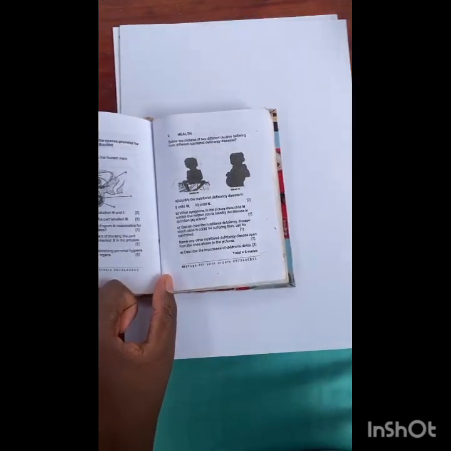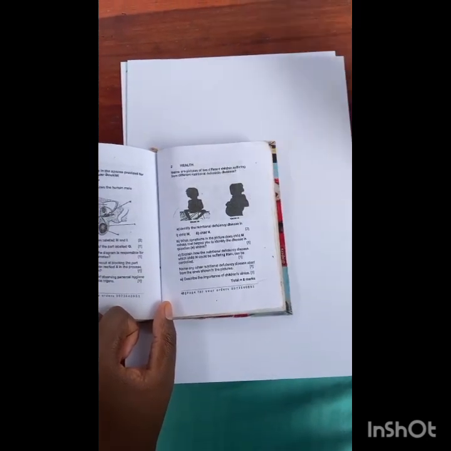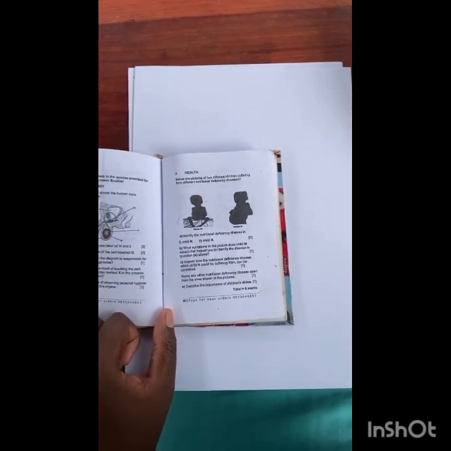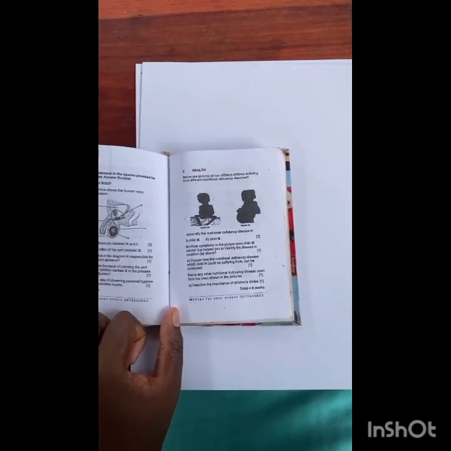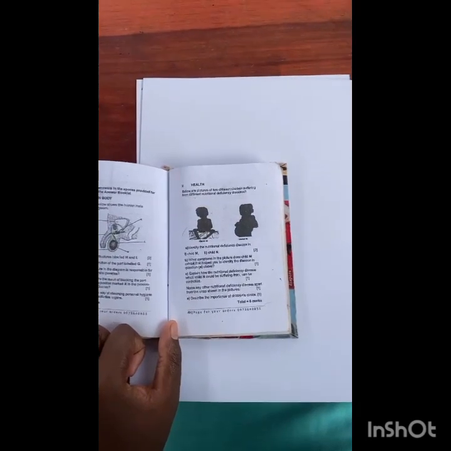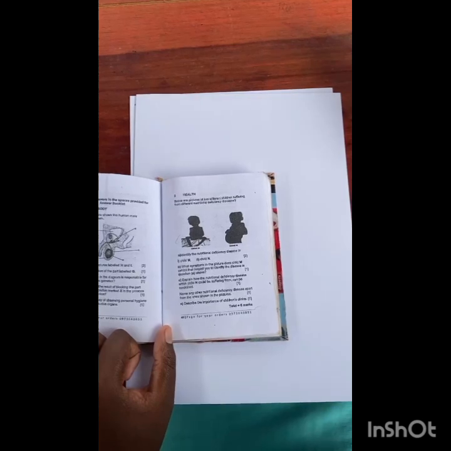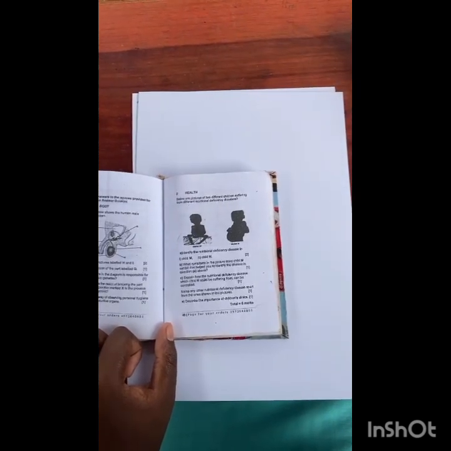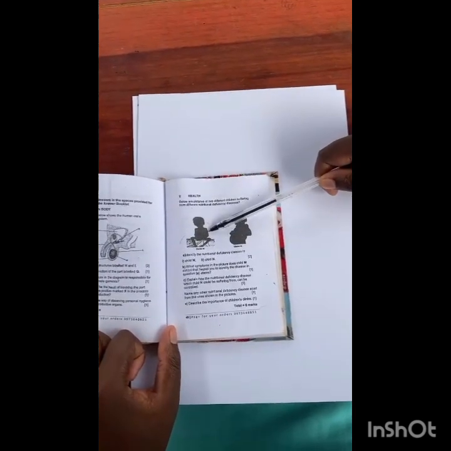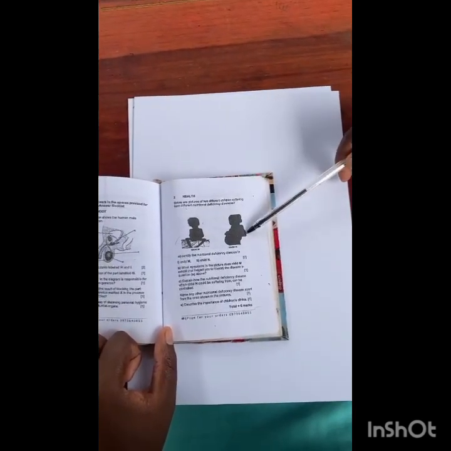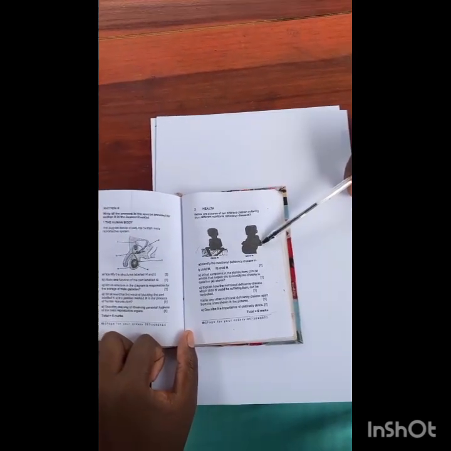Question 2 is on health. You're seeing two babies. One is extremely thin and the other one has a protruding tummy. Below are pictures of two different children suffering from different nutritional deficiency diseases. Identify the nutritional deficiency diseases in child M and N. When a child is extremely thin, that is marasmus. And when the child has an abnormally protruding tummy, that is kwashiorkor.